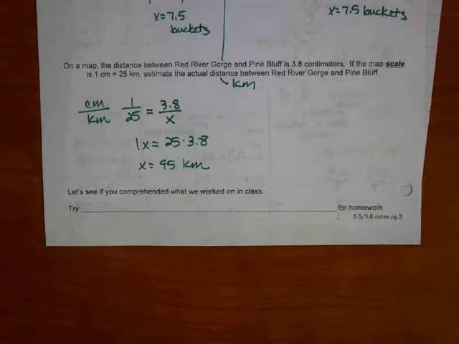All right, come up here and get this worksheet packet, and I'm going to explain a couple things to you, and then the rest of the time is yours.